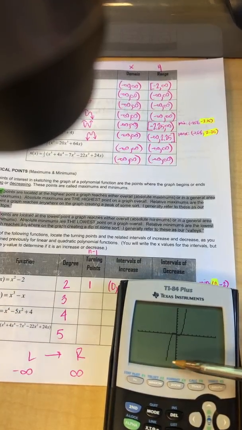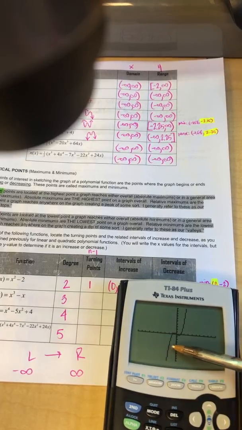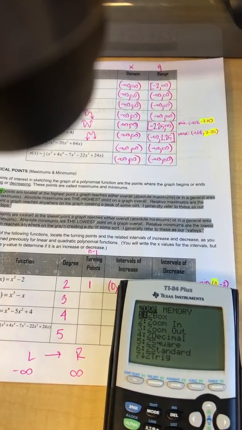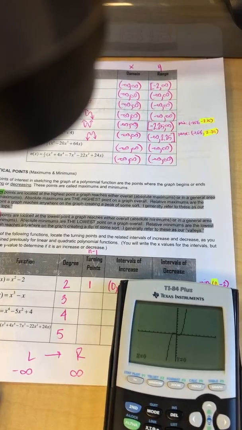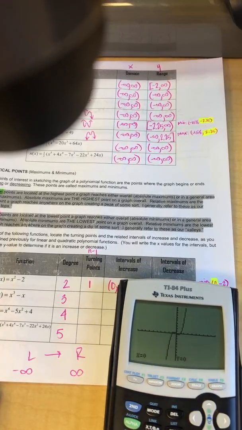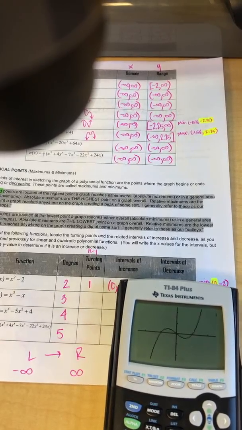Okay, does everybody see, and we zoomed in on this last time, it's going up, then it's going down, and then it's going up again, okay? I am going to zoom in, so I'm going to hit the zoom button. I'm going to choose number 2 to zoom in. And it pops up with x equals 0, y equals 0. I want to hit enter one more time because it's asking me where do I want to zoom in at. I want to zoom in at the origin, okay? So right here, it's going up, then it's going down, then it's going up. It's a little easier to see that way, okay?